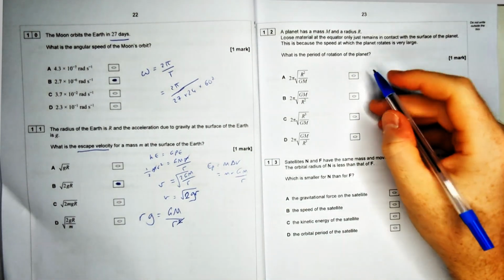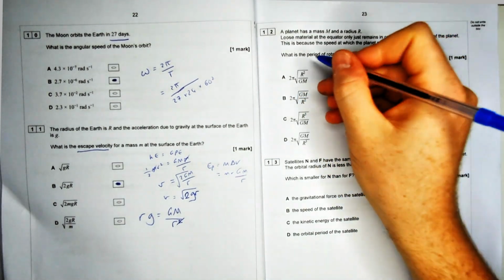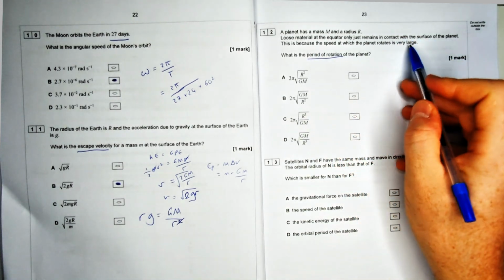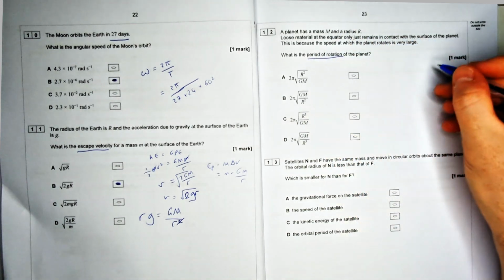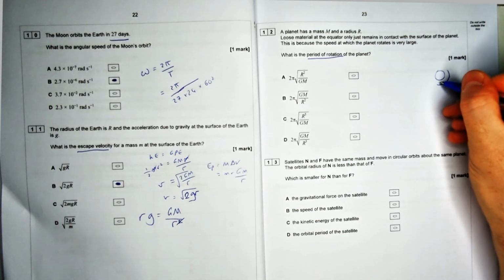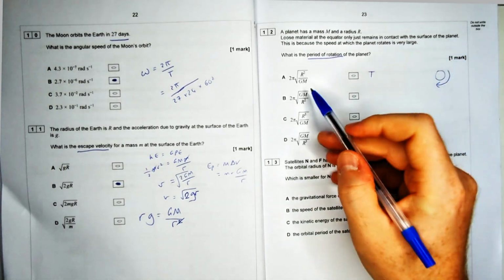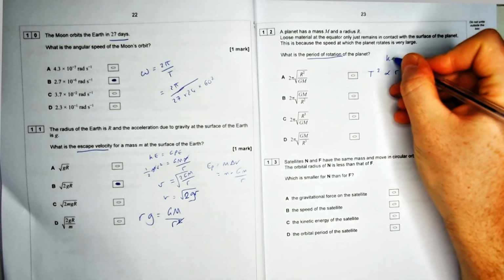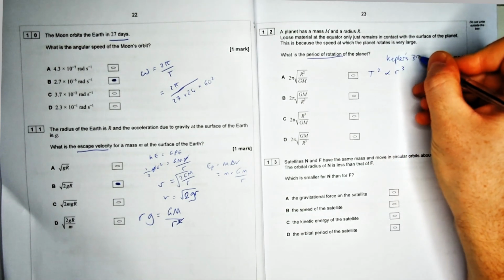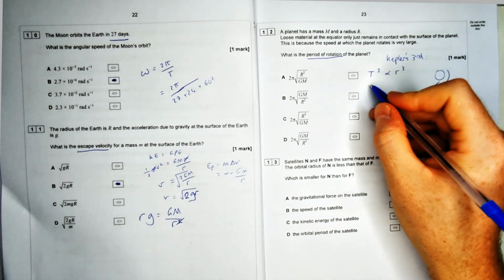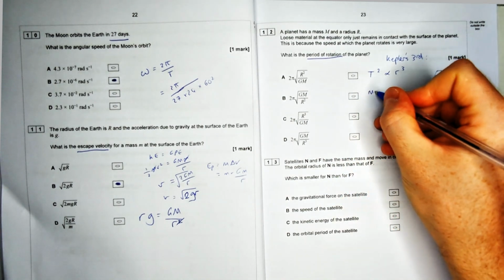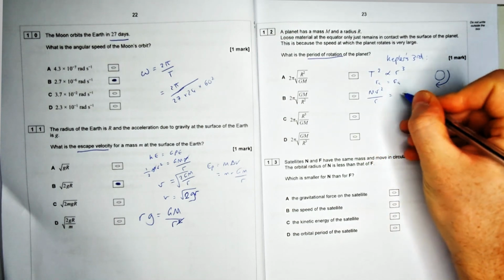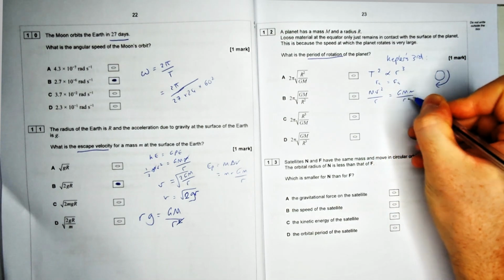Okay, let's continue over here. This is a slightly tricky question. It talks about the period of rotation of a planet, where an object remains in contact with the surface of the planet, and the speed of rotation is very large. What it's actually asking you, and it might confuse you a little bit, is essentially to derive a relationship for T in terms of these things here. You might notice this looks similar to the Kepler's third law derivation, so let's quickly smash through that. Centripetal force is provided by gravity, so mv squared over r equals GM over r squared.